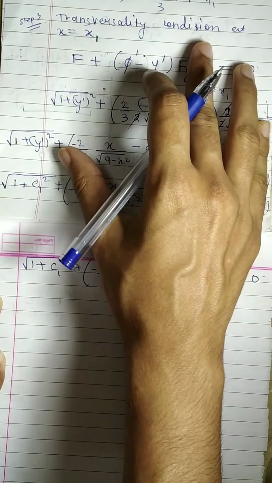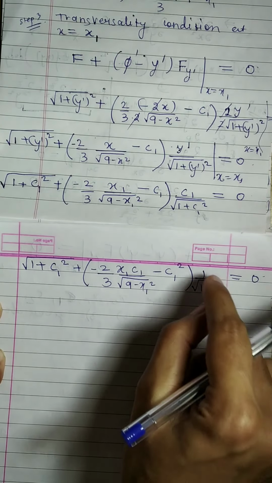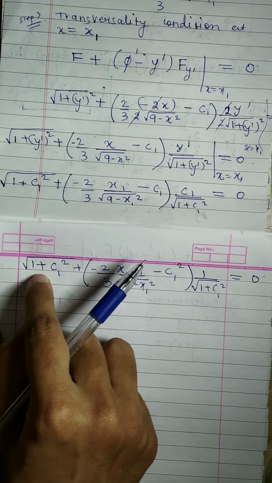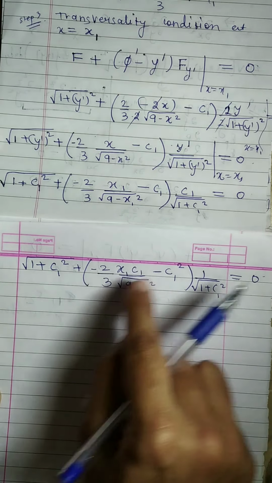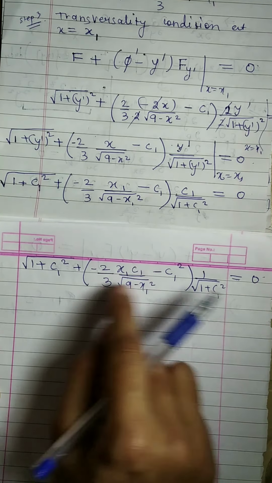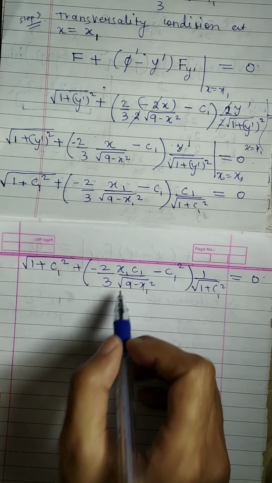Okay, so you see here this term is multiplied only for this bracket. Okay, and then we have this term. So I want to remove the denominator, so we will have to take the LCM, do the cross multiplication and write the simplified term here.